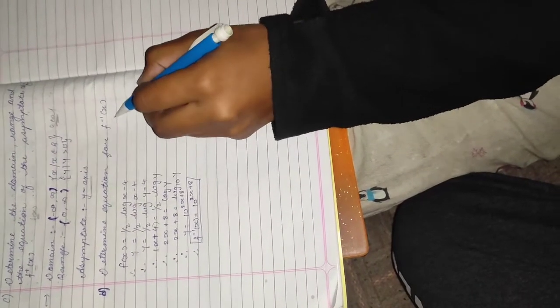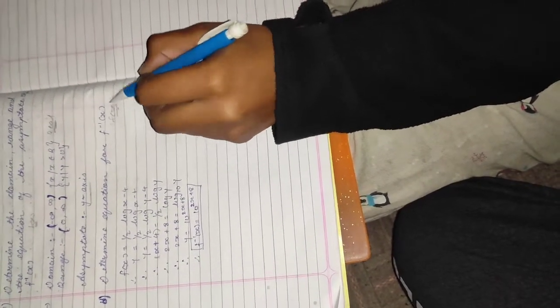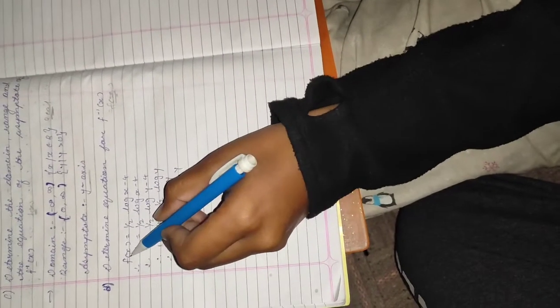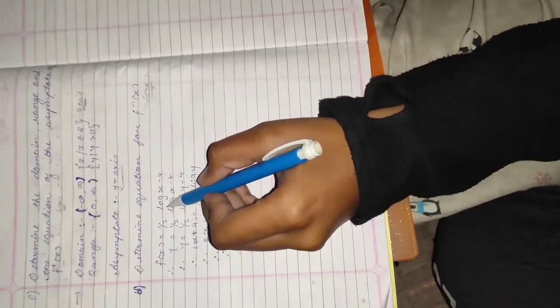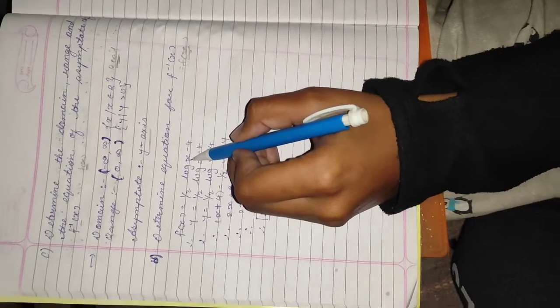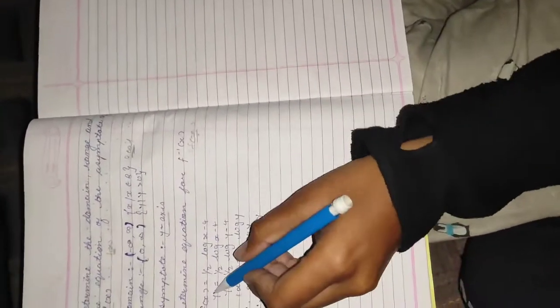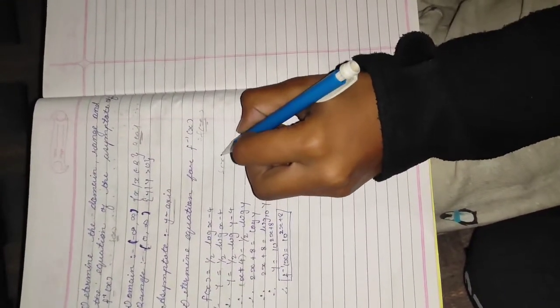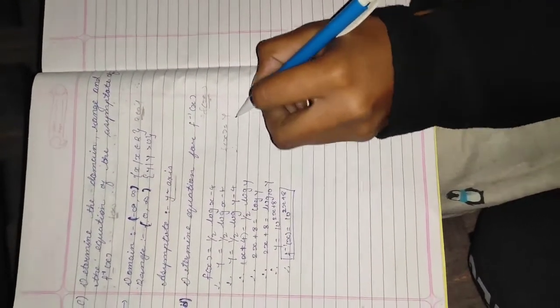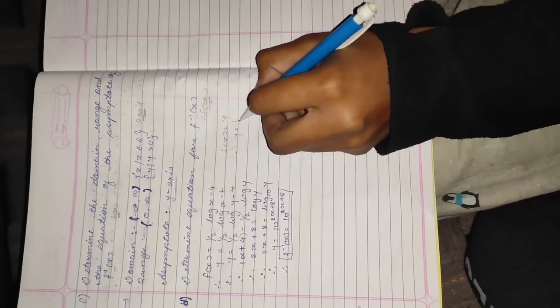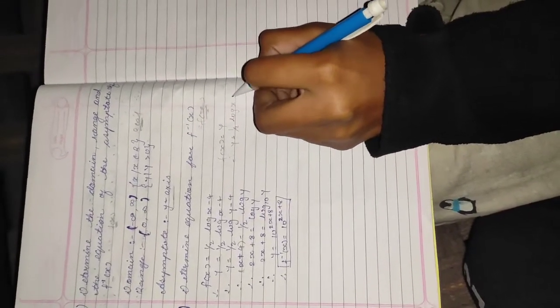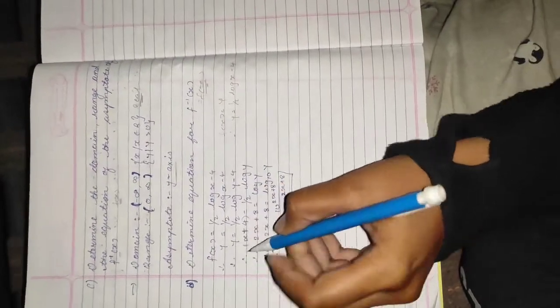Determine the equation for f minus 1 of x. F minus 1 is the inverse of our parent graph f of x. So here f of x is equal to half log x minus 4. It is given in the main question, our starting question over here. So here we can also consider f of x is equal to y. Therefore I have written here y is equal to half log x minus 4.